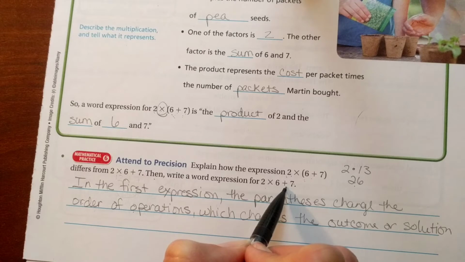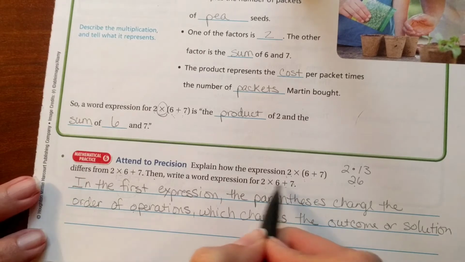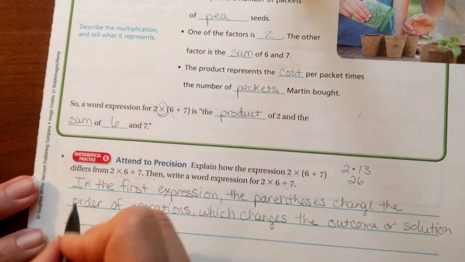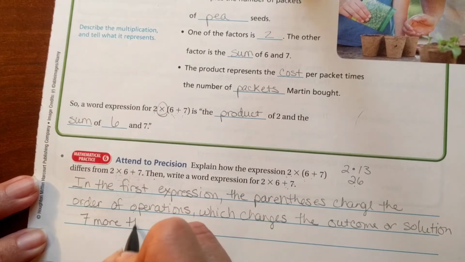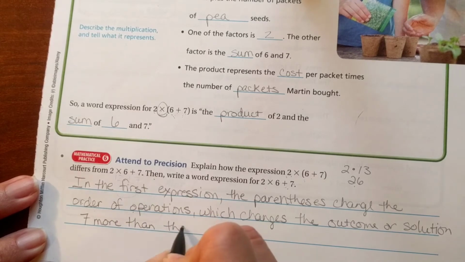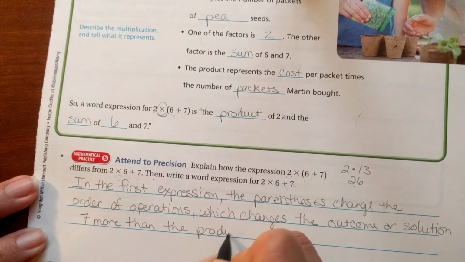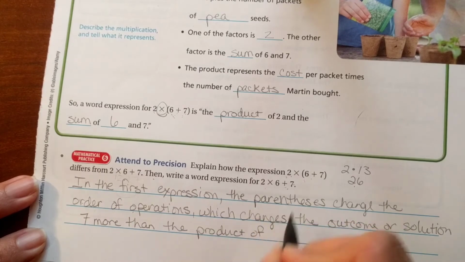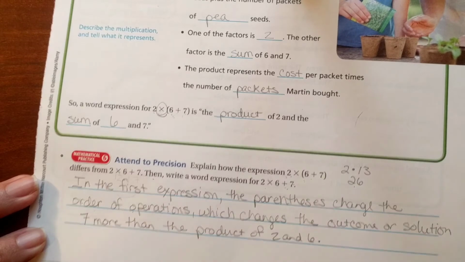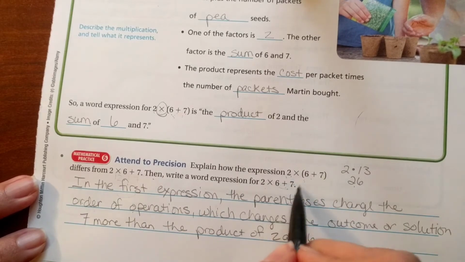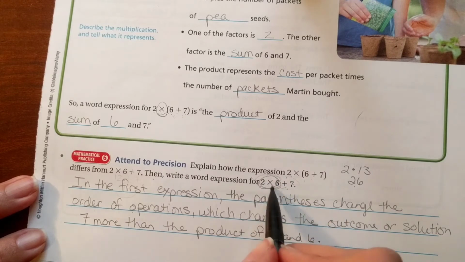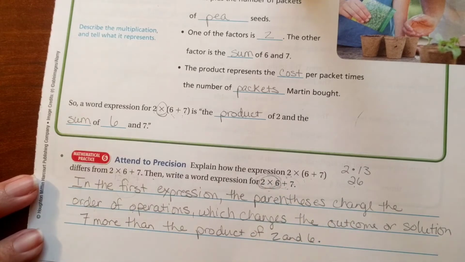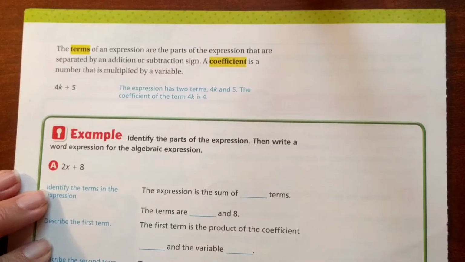So we would probably write that 7 more than the product of 2 and 6. That's how I would write it. 7 more than the product of this, because this has to happen first, according to order of operations. We're multiplying first. All right, let's turn the page.